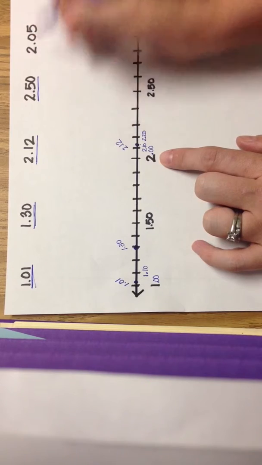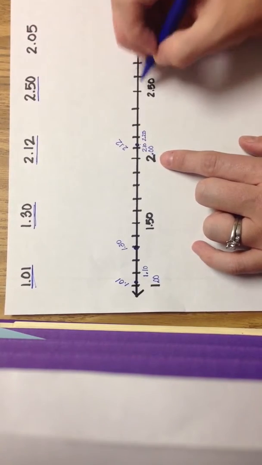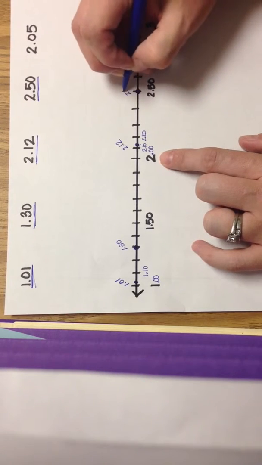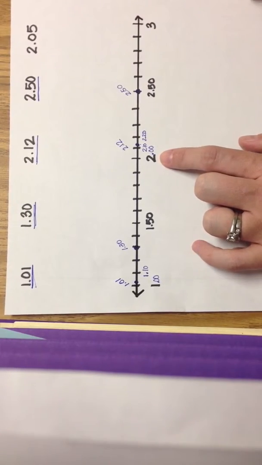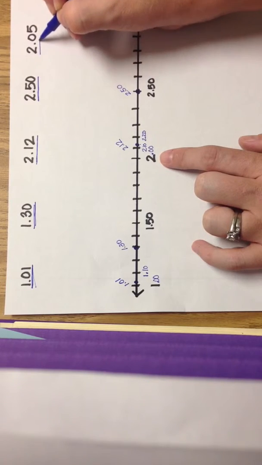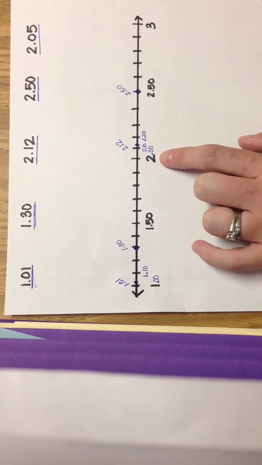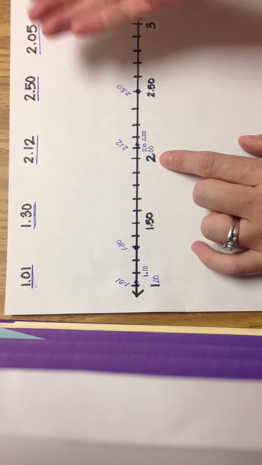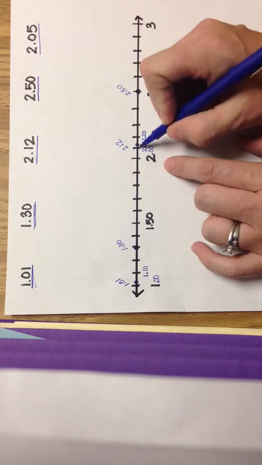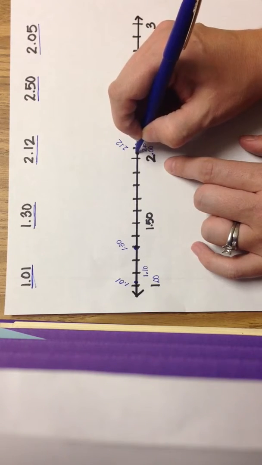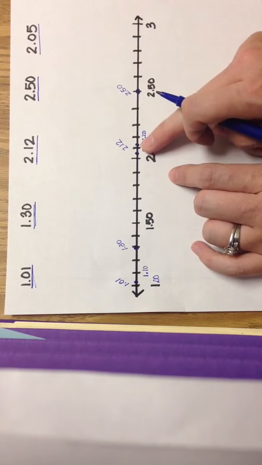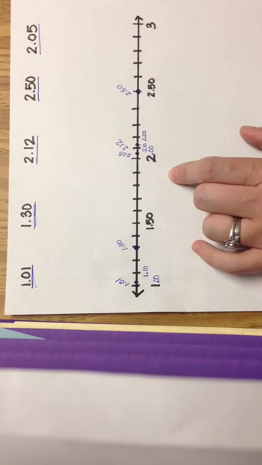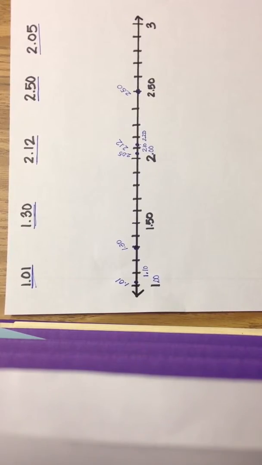Next, I'm going to place 2 and 50/100ths on the line, and we already have a line marked 2 and 50/100ths, so that one is easy to place. Next, we're going to look at 2 and 5/100ths. 2 and 5/100ths, or 2 and 5 cents, $2.05, is between $2 and $2.10. So it's directly halfway between the $2 and the $2.10. So that is 2 and 5/100ths.